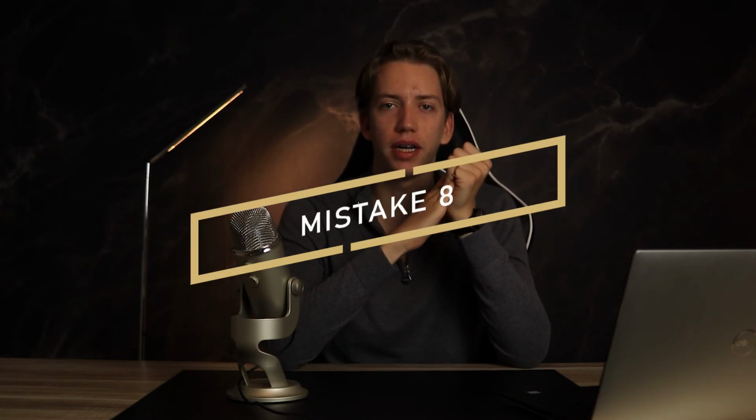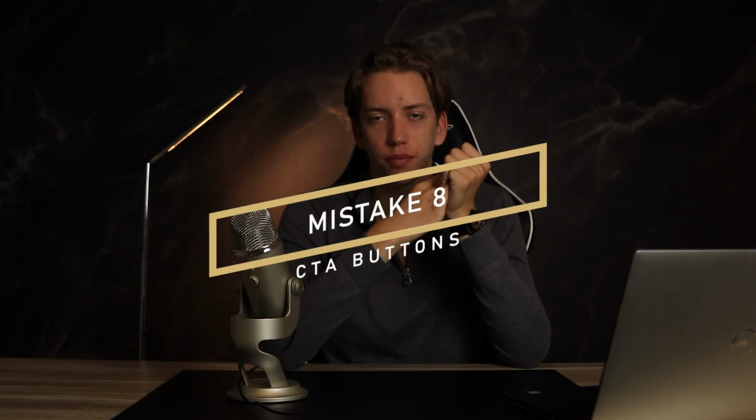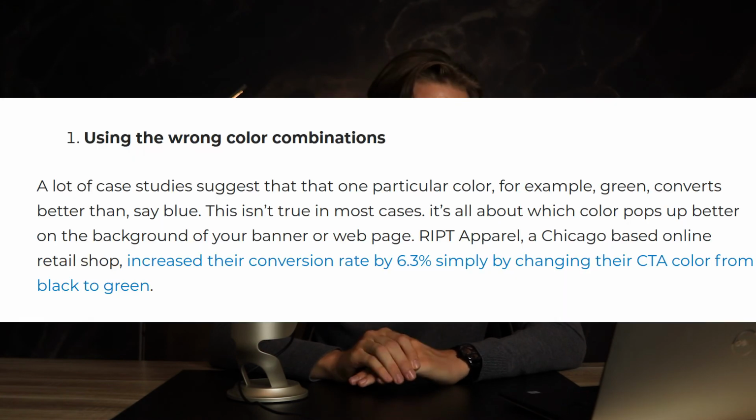Mistake number 8, undermining the importance of call to action buttons. Call to action buttons are one of the most important ingredients to a high converting website, but a lot of marketers don't know how to utilize them. So how do you actually use CTA buttons, and how can they improve your conversion rate? Here are some tips. Tip number 1, using the wrong color combination. A lot of case studies suggest that one particular color, for example green, converts better than say blue. This isn't true. In most cases, it's all about which color pops up better on the page of your banner or web page.